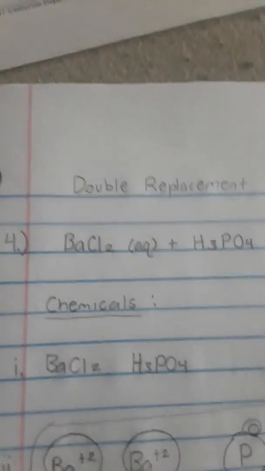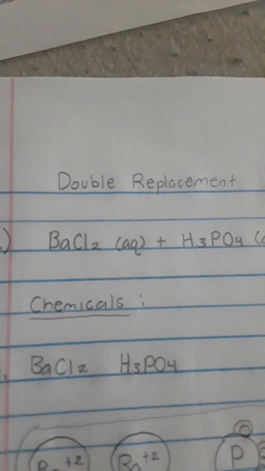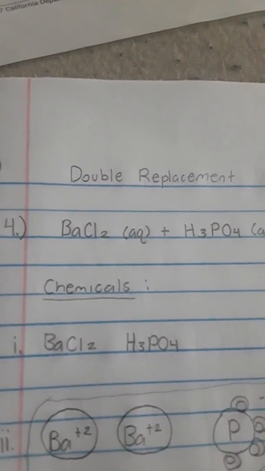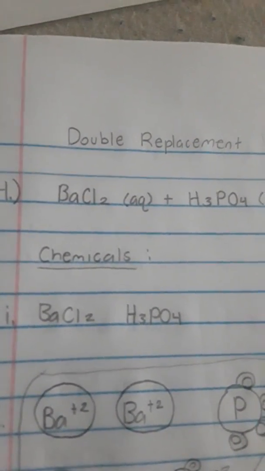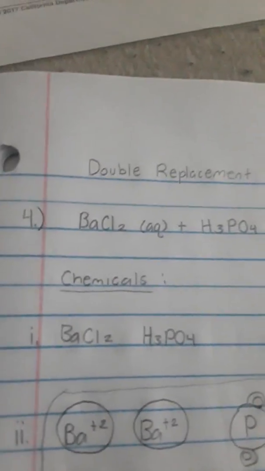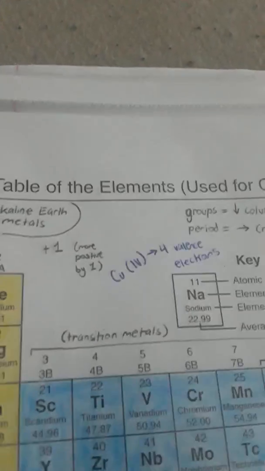In this video, I will be solving number 4, BaCl2 aqueous plus H3PO4 aqueous. The first thing I will do is look at what chemicals we have. As you can see, we have BaCl2, H3, and PO4. Next, we have to find out the charges. We can find this out by looking at our periodic table.